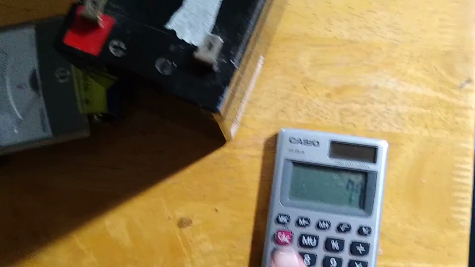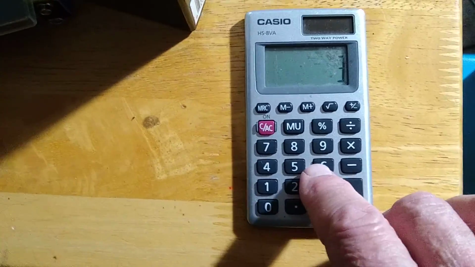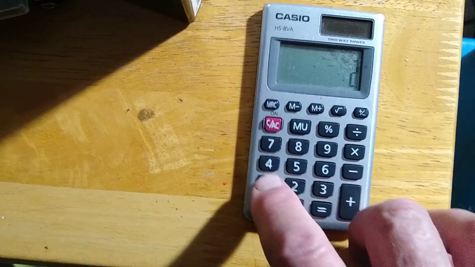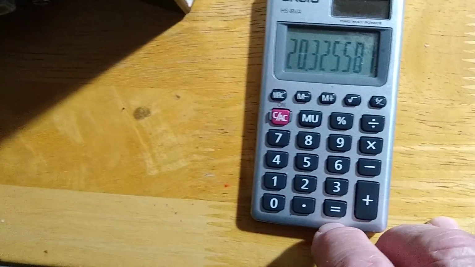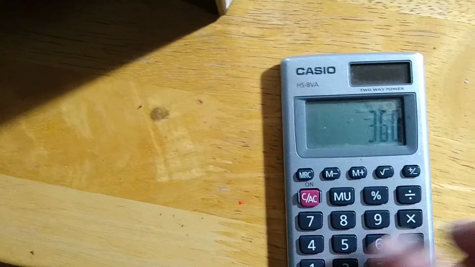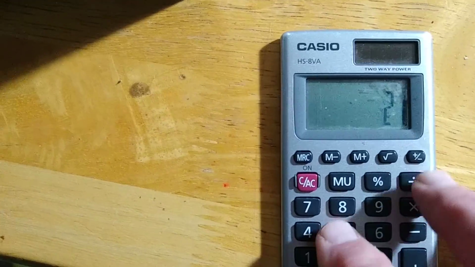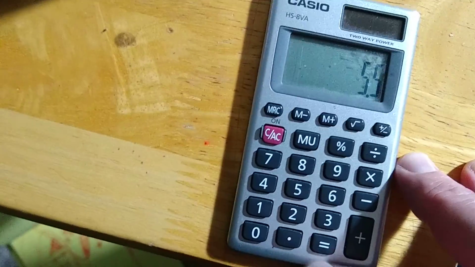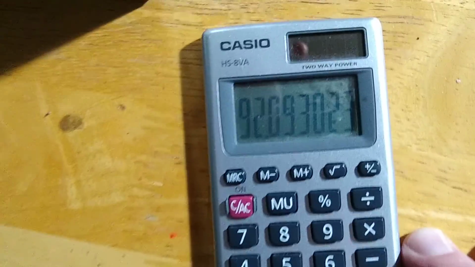Let me do that one more time. 360 divided by 21.5 equals, there. 16.7. Okay. And it's 5.5 spaces, so times 5.5 equals 92 degrees.